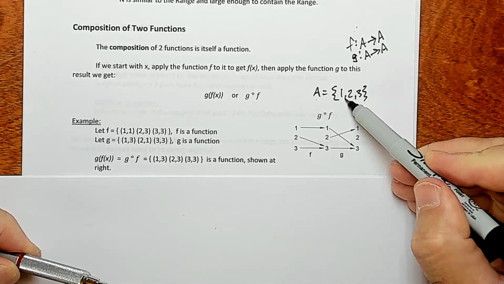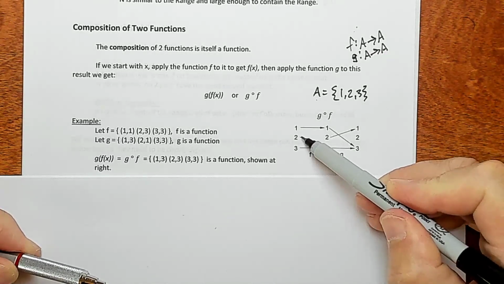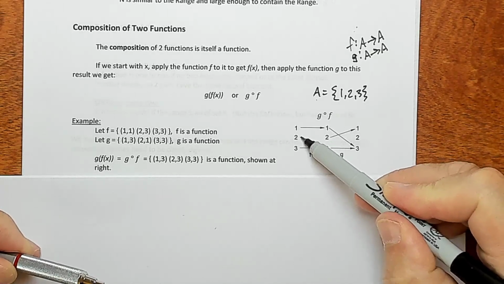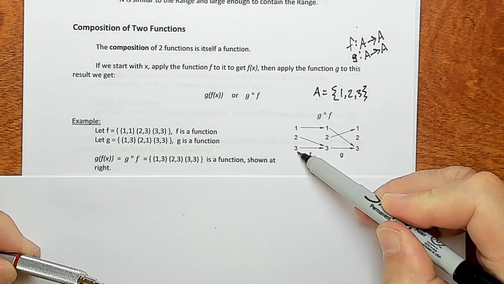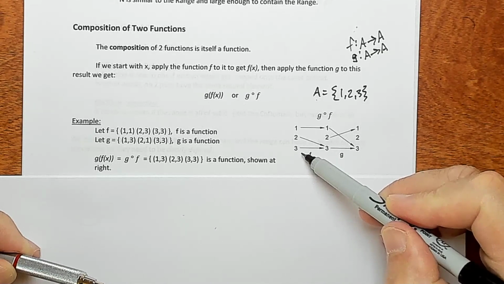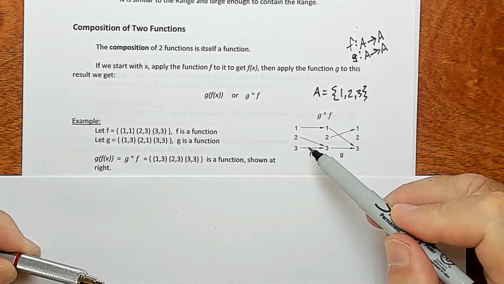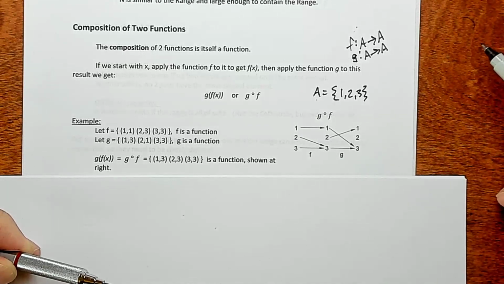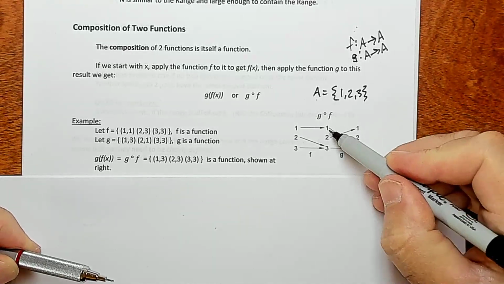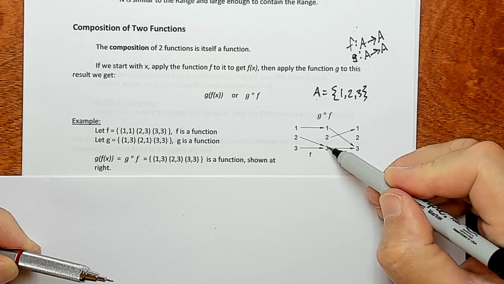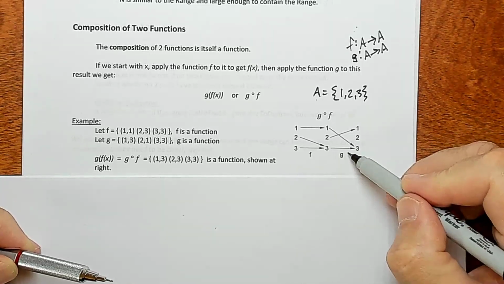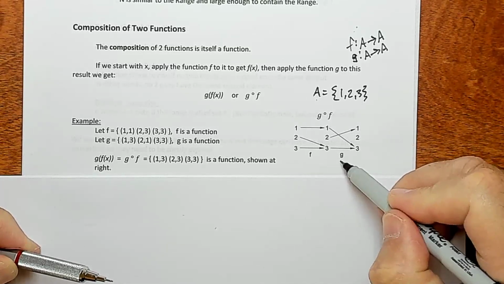So if the original set is 1, 2, 3, then this guy's robust because there's an arrow leaving these guys. So F is robust because there's one arrow leaving every one of these guys. And there's exactly one arrow leaving every one of these guys. Therefore, it's deterministic. So F is robust and deterministic. F is a function. What about G? G is robust because there's one arrow leaving every one of these guys. And it's deterministic because there's exactly one arrow leaving each one of these guys. So G is a function.